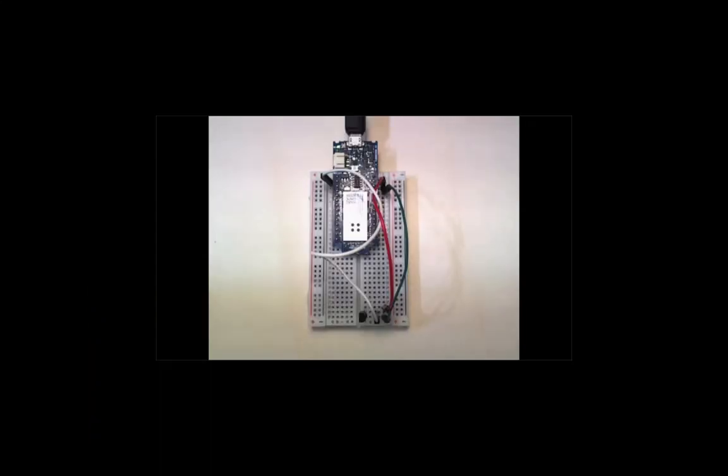Can I use the Arduino Uno? Yes, you could use an Arduino Uno. The only problem that you will find is that the Arduino Uno has basically 1 kilobyte of RAM, so you'll have to do a little bit of work in order to craft the messages and stay within the 1 kilobyte of RAM. So it is possible. It's just a bit tricky.